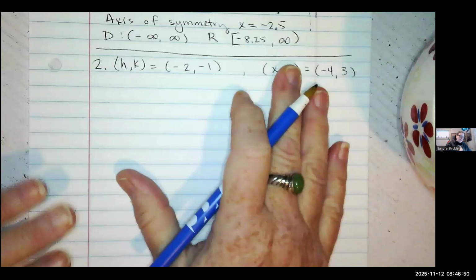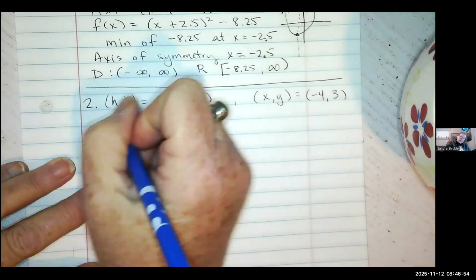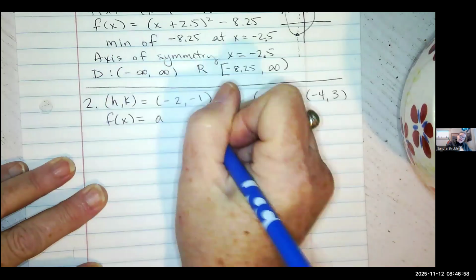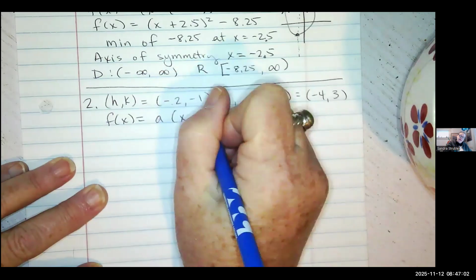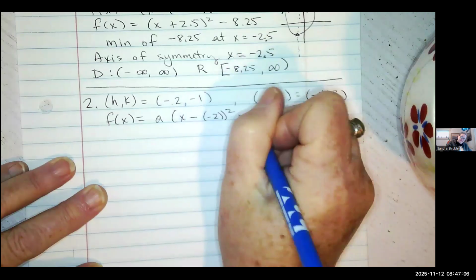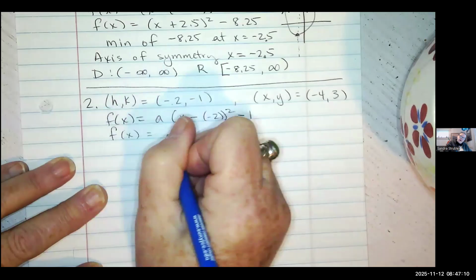So putting it in vertex form, let's do that first. f of x is equal to a. Remember, it's x minus h. So x minus our h, which is -2, squared plus k, which is -1. Let's clean this up. x plus 2 squared minus 1.